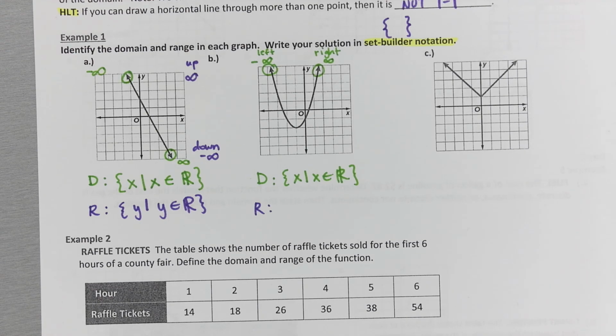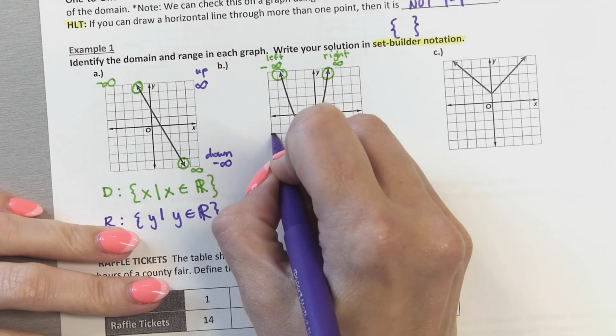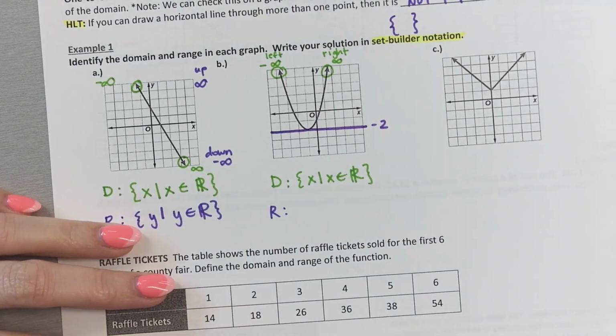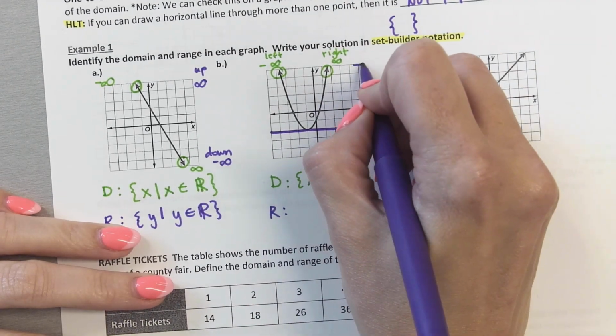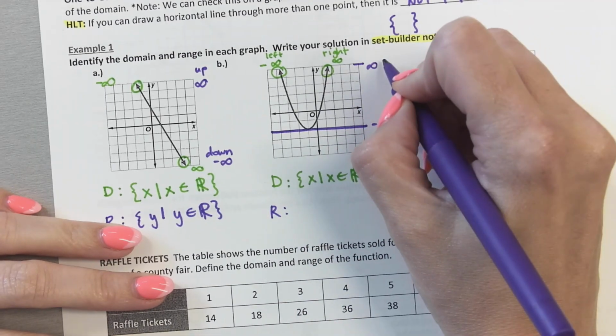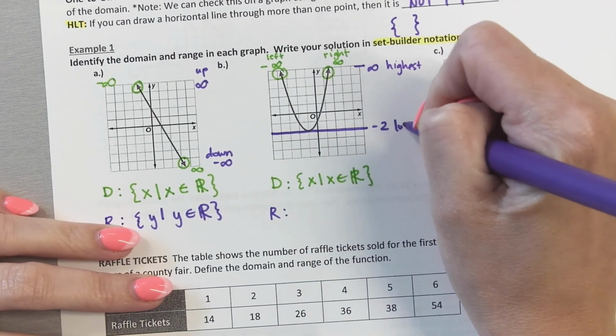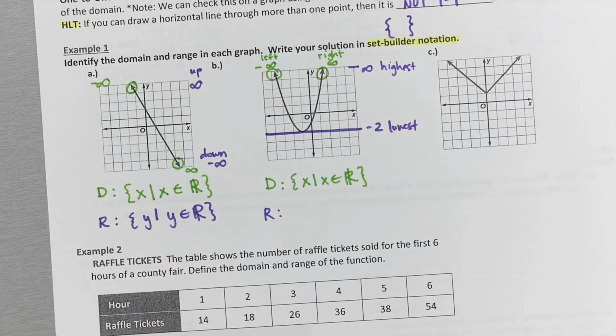Maybe tell me what the highest value is? Infinity. Infinity, great. So your lowest value, we're going to label as -2. Your highest value is infinity, which really isn't a number, it's just an idea, because infinity goes on forever.